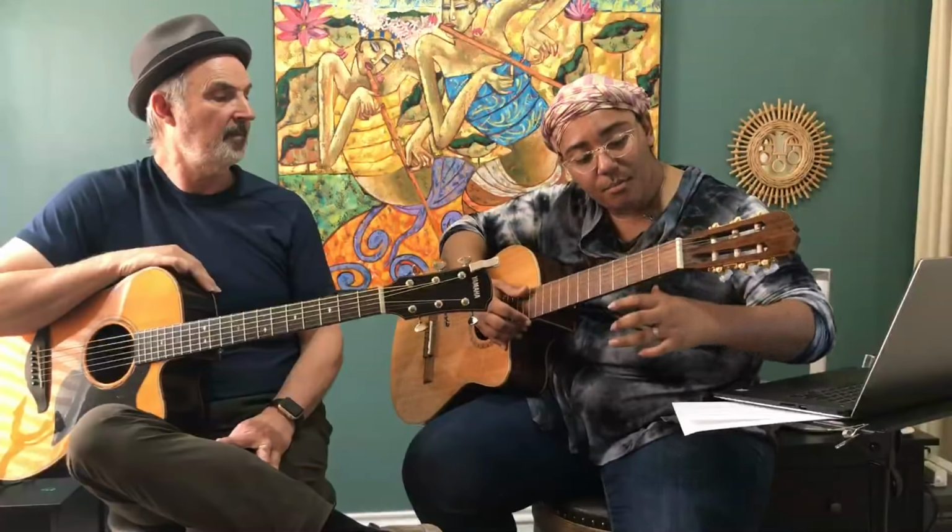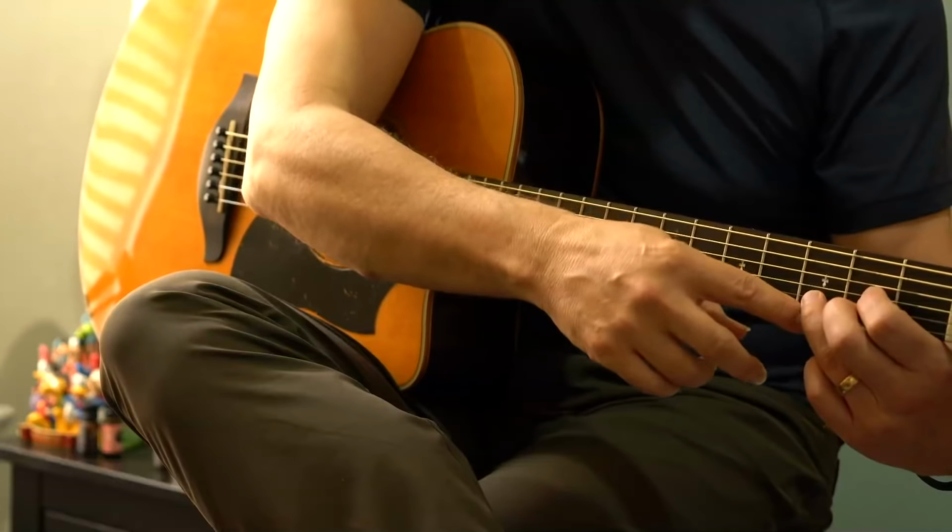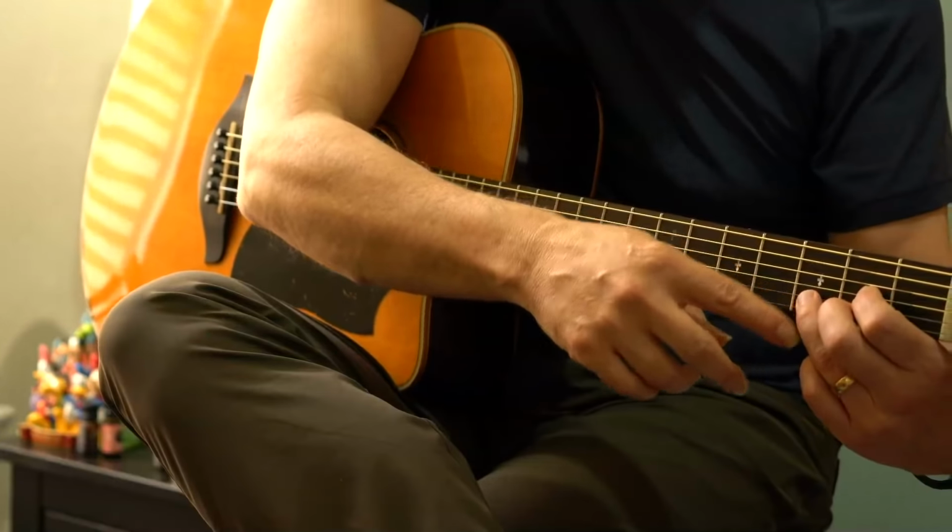Yeah. On the guitar, it's a little tricky because if you do too much of an angle here, you're going to likely touch the other strings. Exactly. So it's a balance there. Yeah. With four strings, it's a little easier.